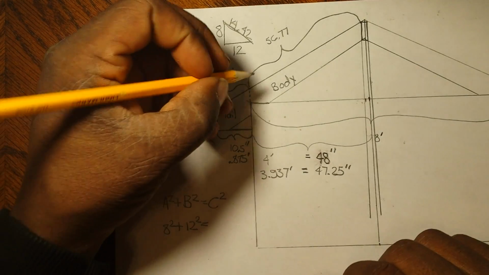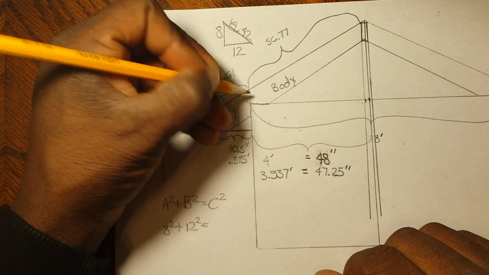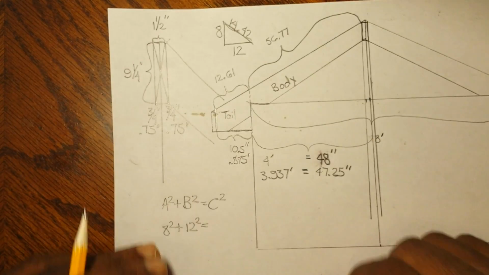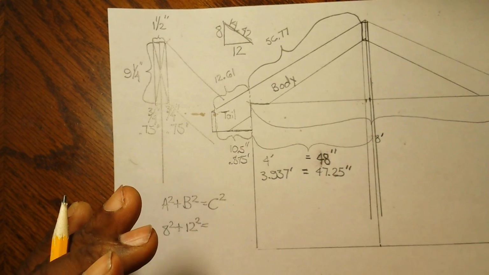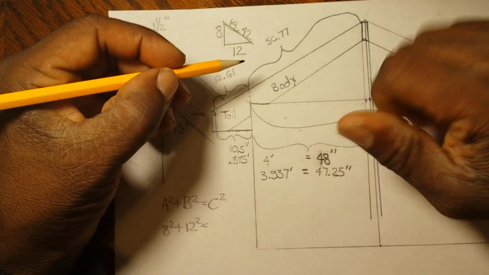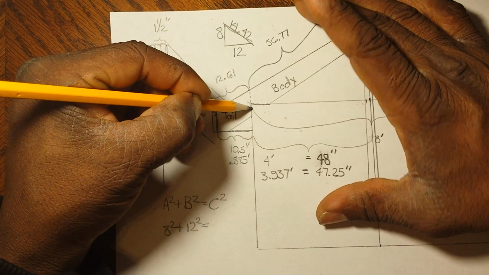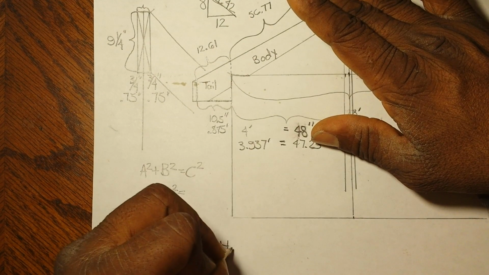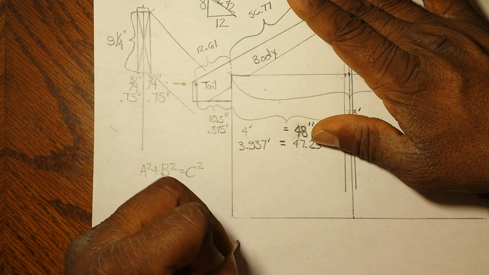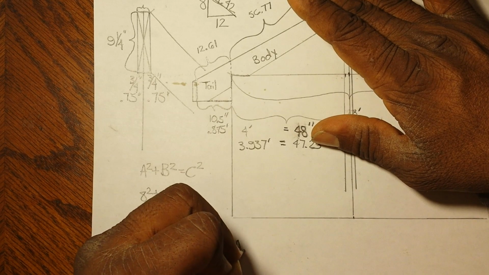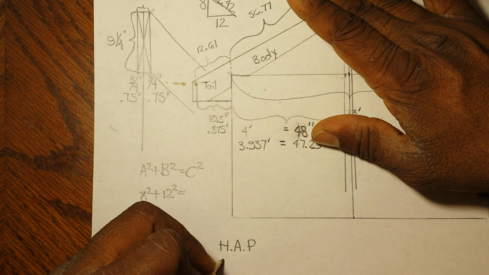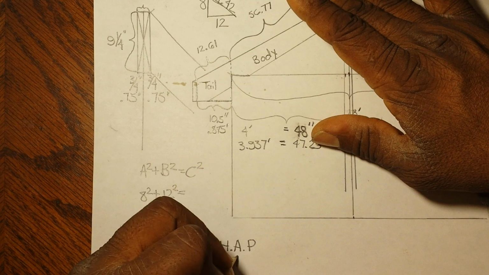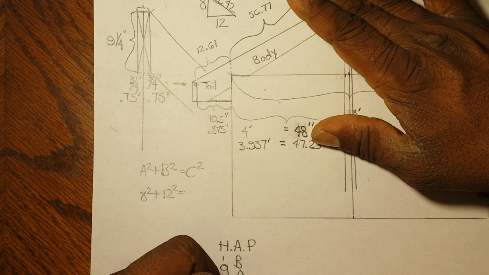Now the stance, this little dotted line that I gave you right here, it corresponds and lines up with the stance. When I'm making my first pattern, I always put my stance. Some people call it a stance. Some people call it a HAP. H-A-P, it's an acronym. HAP stands for height above plate.